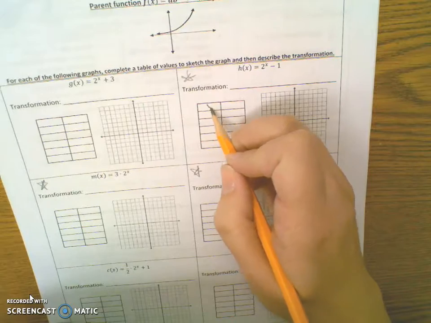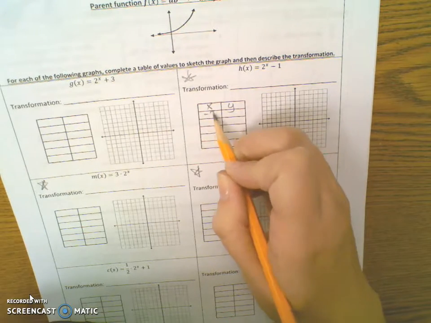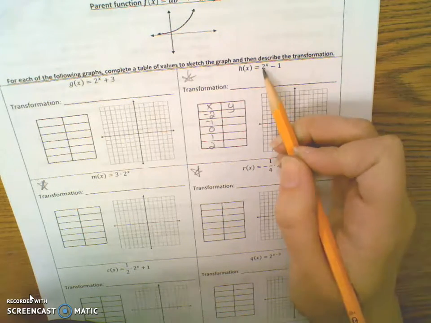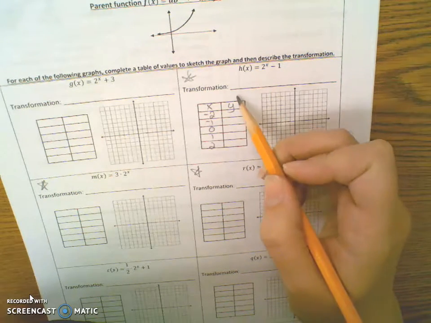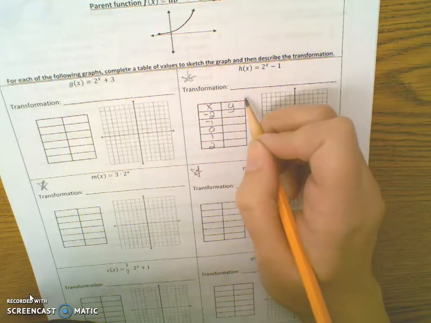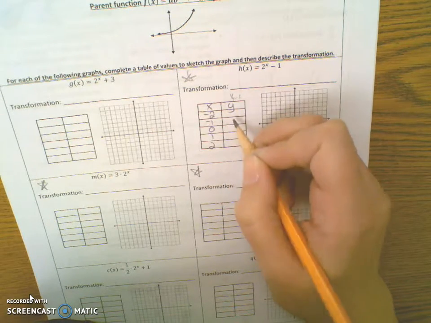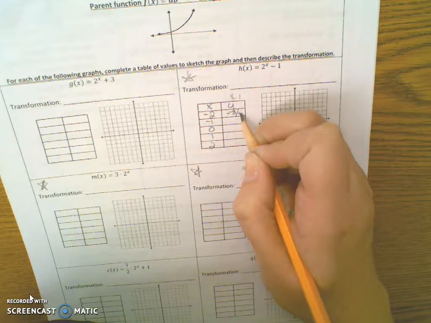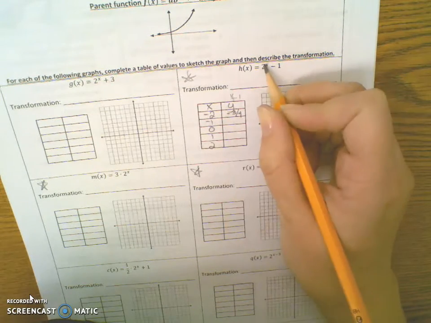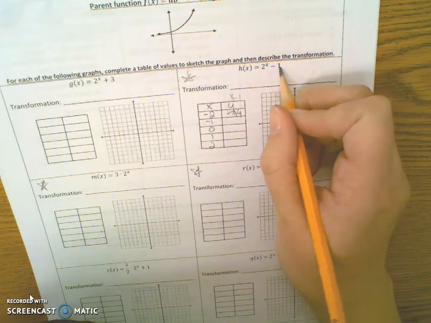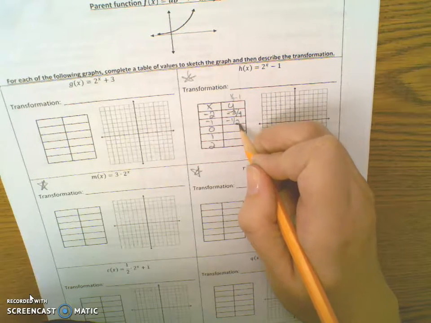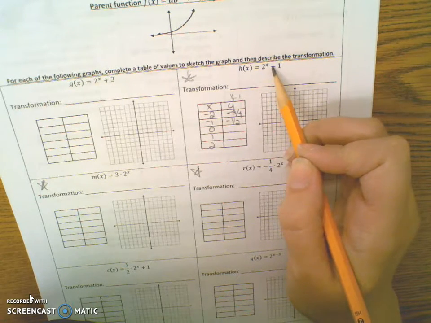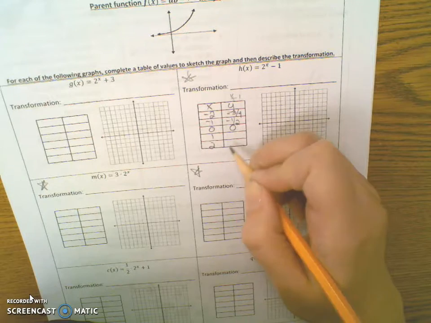So let's say we'll put x and y, and let's do -2, -1, 0, 1, and 2. So if I put 2 to the -2, that's going to be 1/4, and then 1/4 minus 1 is going to be -3/4. And then if I have -1, that's going to be 1/2. 1/2 minus 1 is -1/2. If I have 0, 2 to the 0 power is 1, and then -1 is 0.